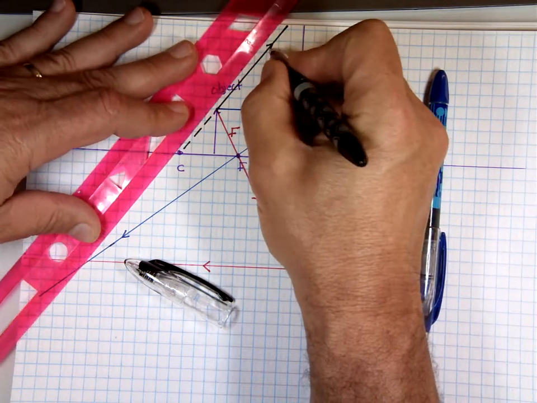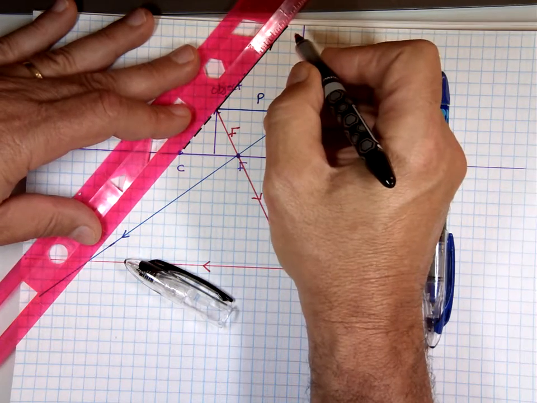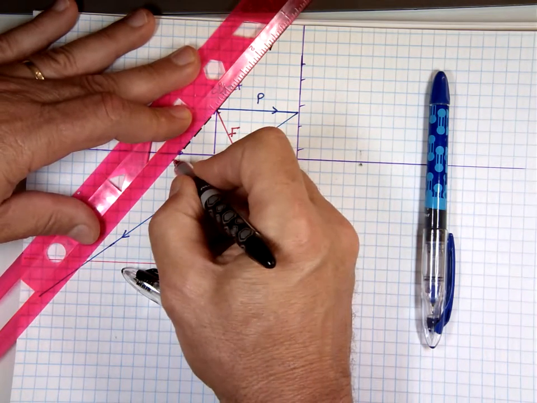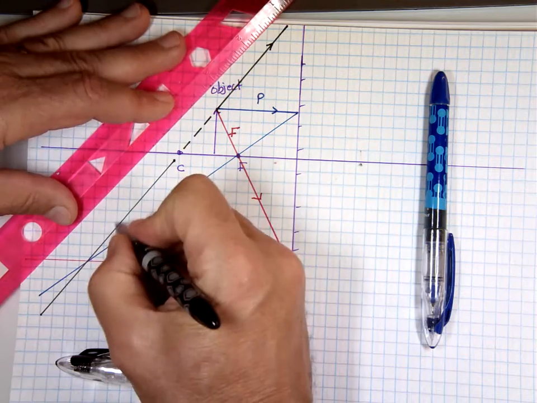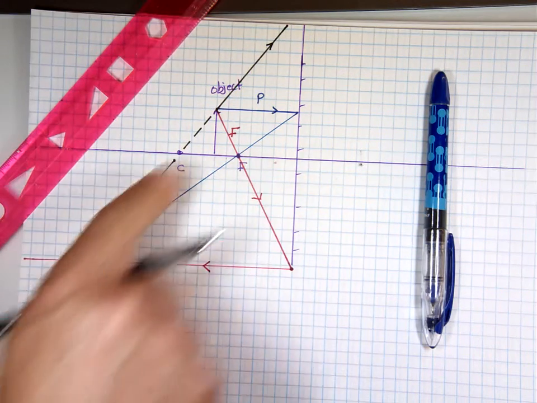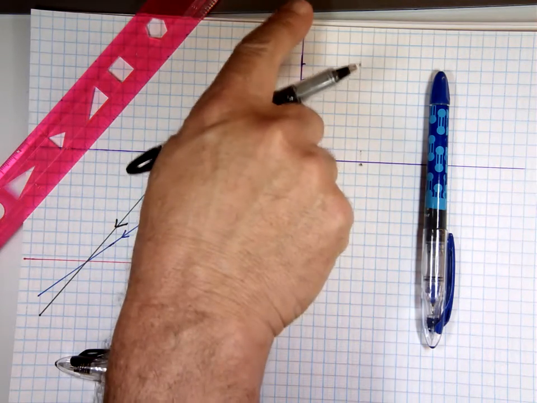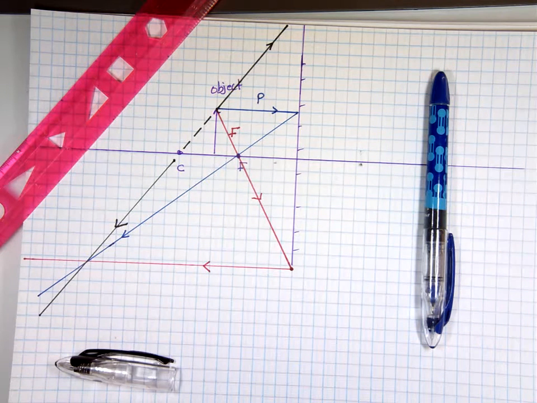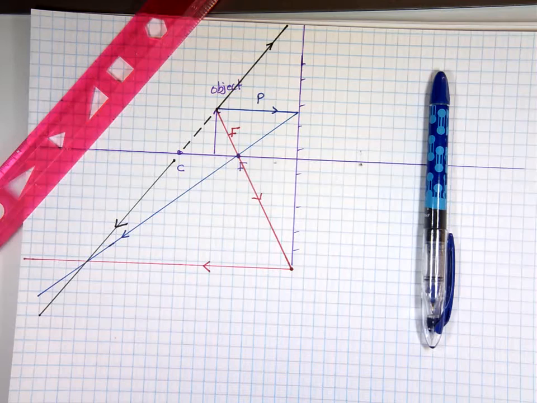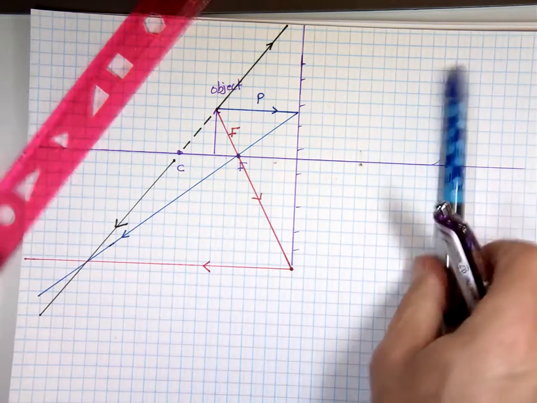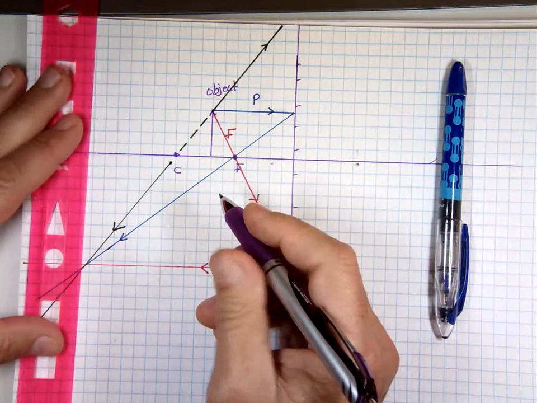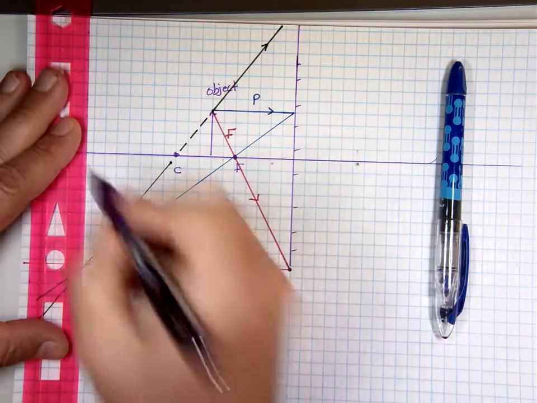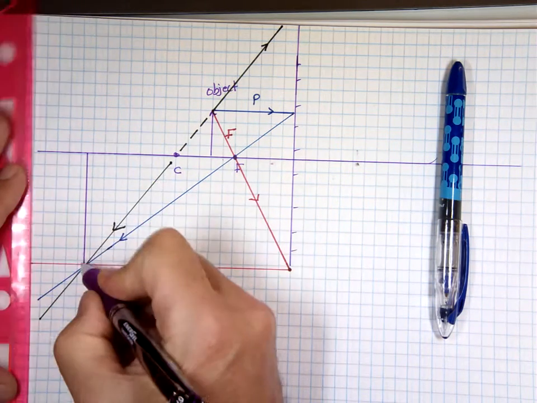And once it hits the mirror, what happens? It bounces back, reflects back. So going through that, it hits the mirror, then it bounces straight back. And where the three of them meet, which you can see now, that's your image. This is the image.